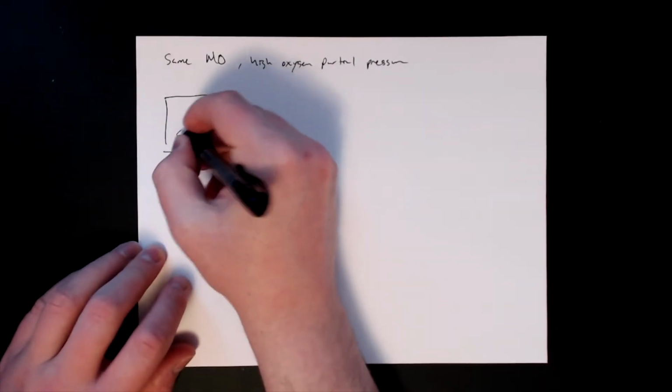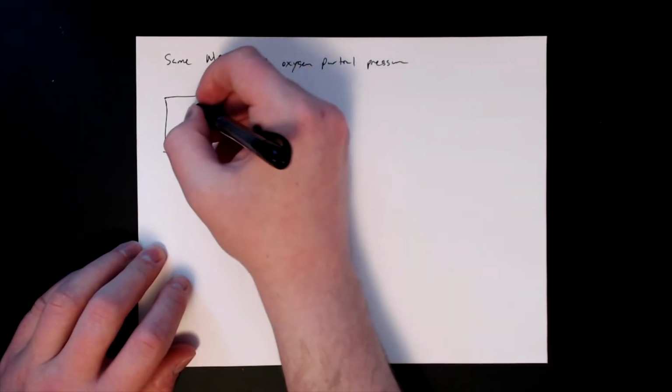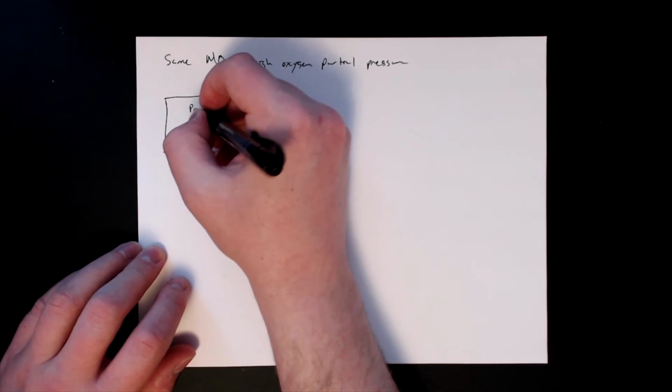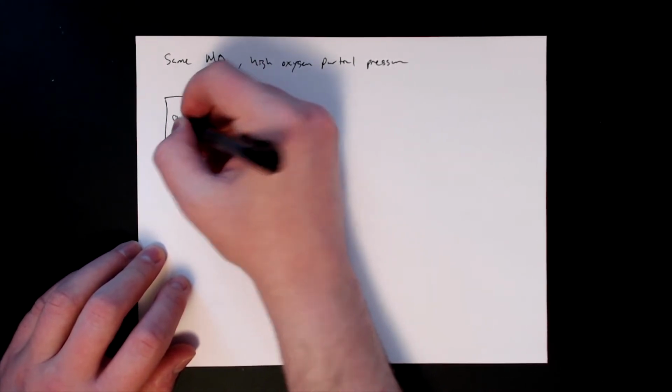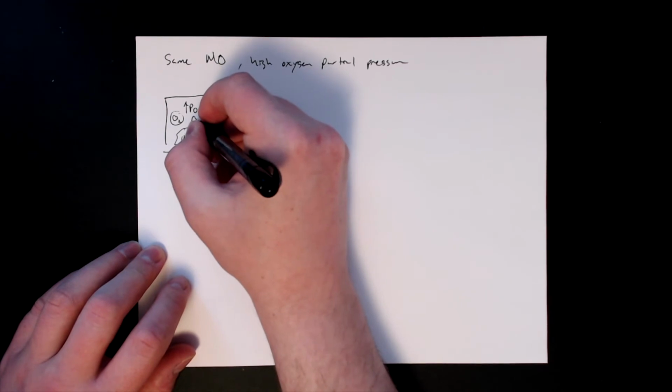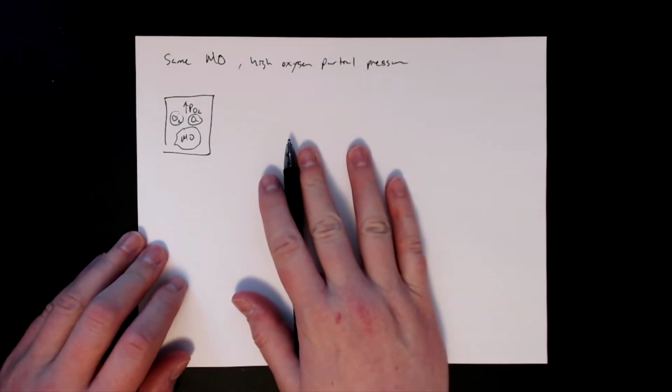So if we're looking at that experiment, the chunk of MO, and then we're adding the O2, it's going up, and so we have more and more O2 in the chamber here. Sorry about the focus there again.